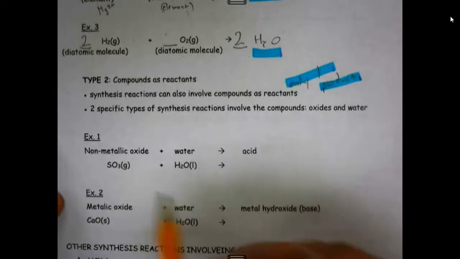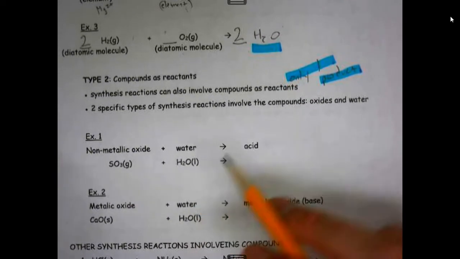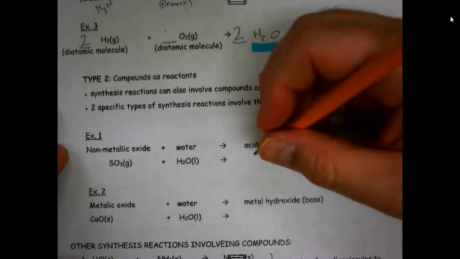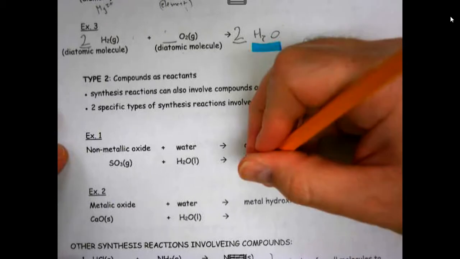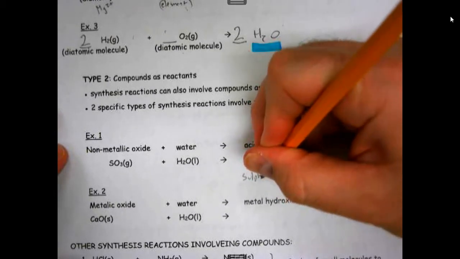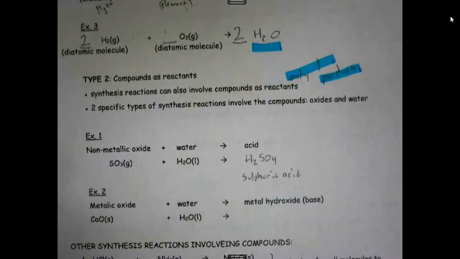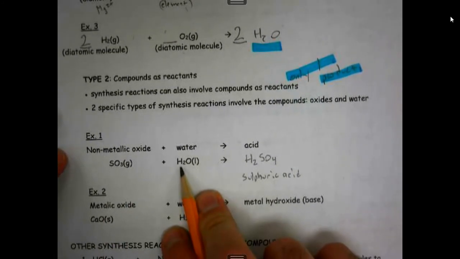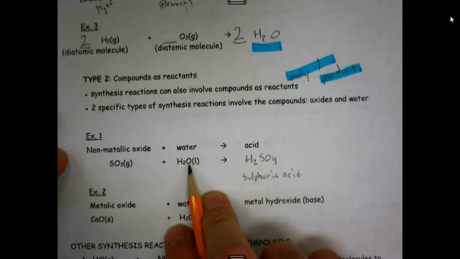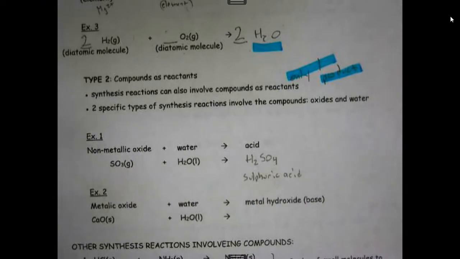Okay. So here we have a non-metallic oxide plus water, and it's going to form a type of acid, and this one's going to be H2SO4, which is our sulfuric acid. Okay. Now, if you looked at them jammed together, you can see that H, and then this one just joins over there. Two H's. This one joins over there, and that's it. You just cram them together.